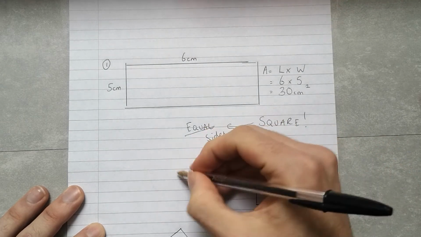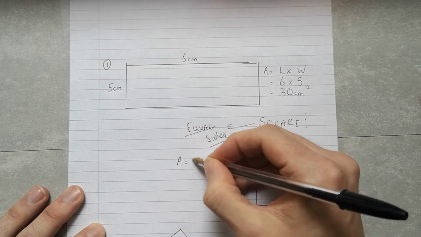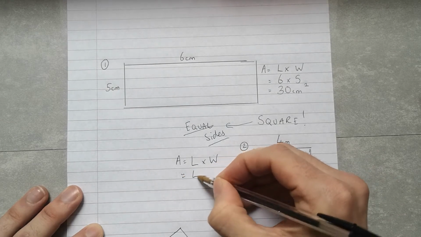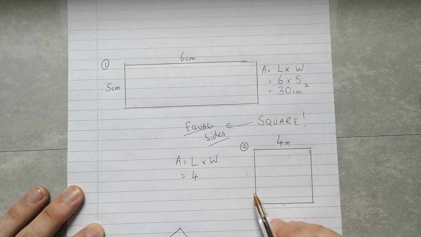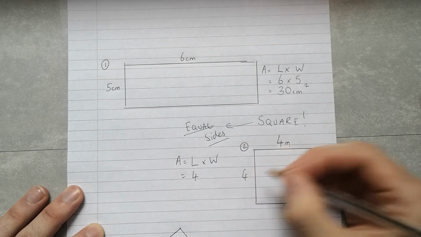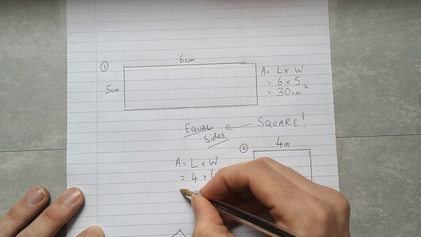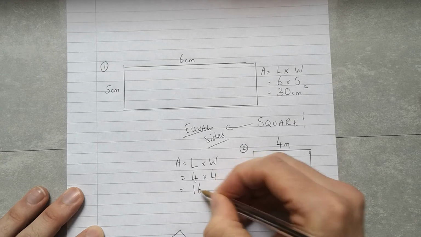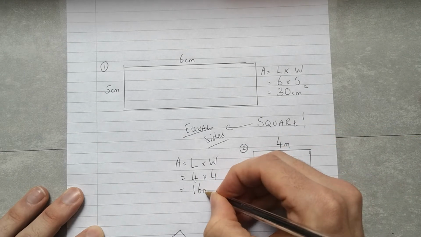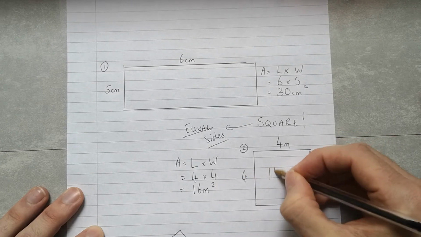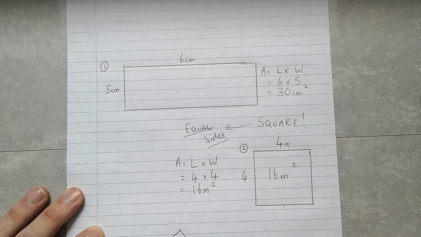If I've got area here, I do a length times a width. I've already got my length, which is 4. My width is this one here, which I know is also 4. So I should have 4 times by 4. Multiply those together, which gives me 16. It's in metres, but I'm going to remember my squared. So it should be 16 metres squared.